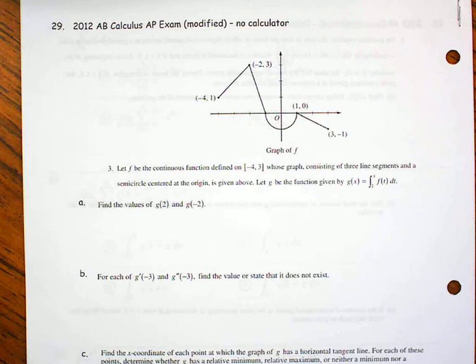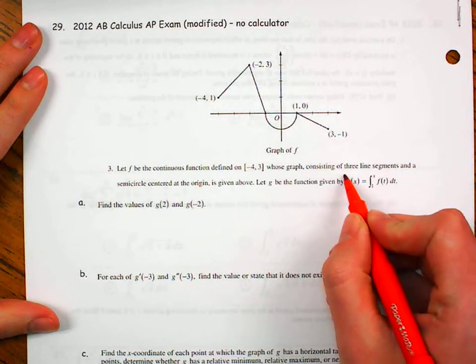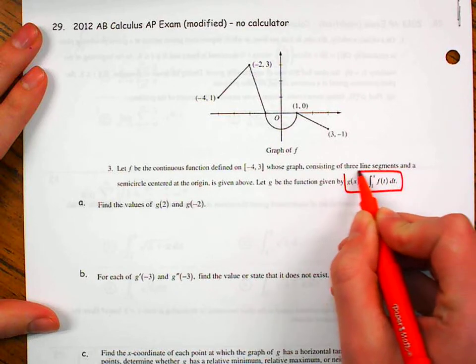It says, let f be the continuous function on the interval -4 to 3 whose graph, consisting of 3 line segments and a semicircle centered at the origin, is given above. Let g be the function given by this. So this is going to be a really important statement.